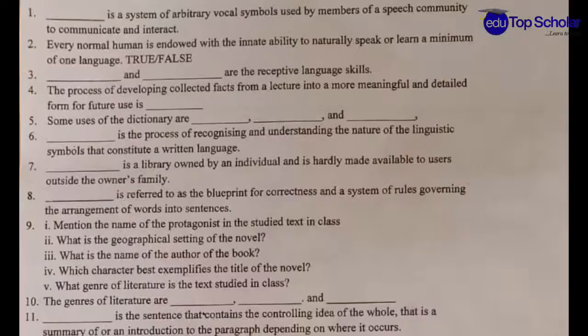Then the next question. Which character best exemplifies the title of the novel? The title of the novel is Resilient Heart. Now, which of the characters exemplified that? It is also Ajike. Ajike has the resilient heart. Ajike has perseverance. So the character that exemplifies the title is Ajike.